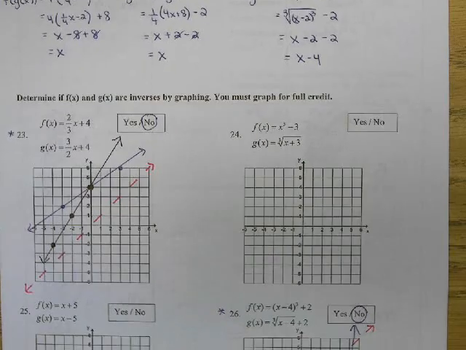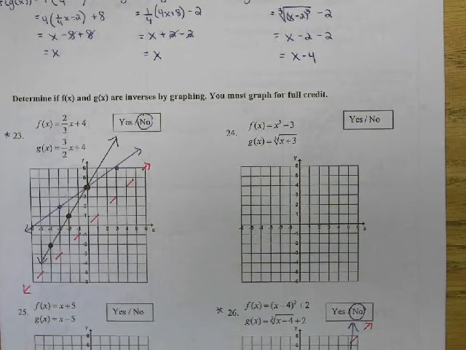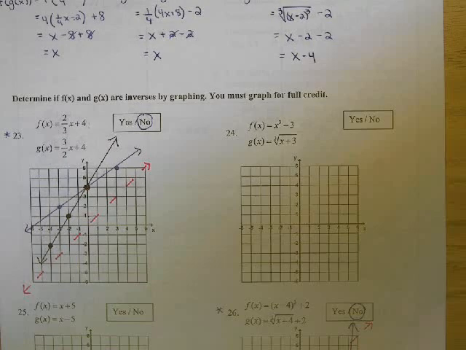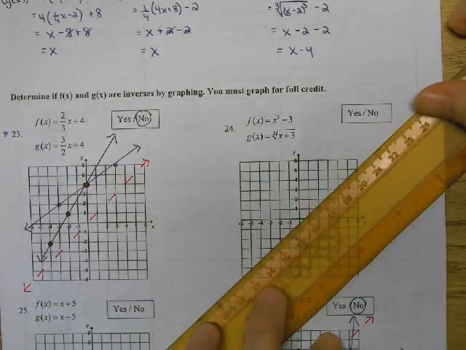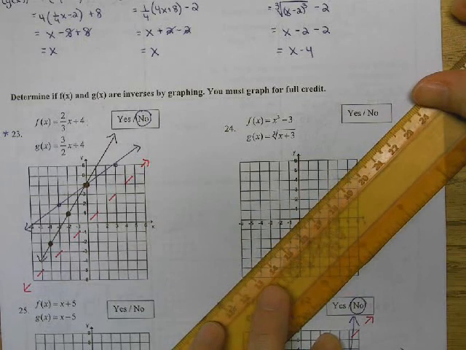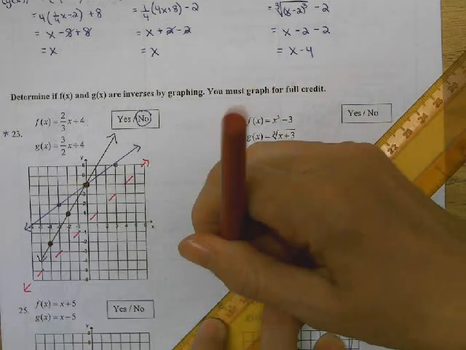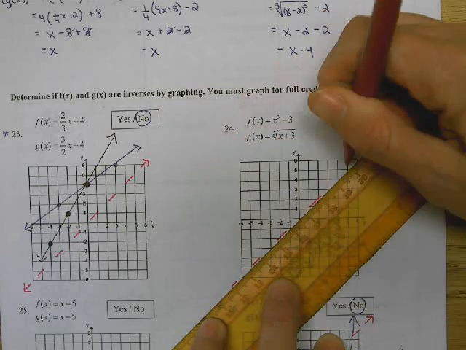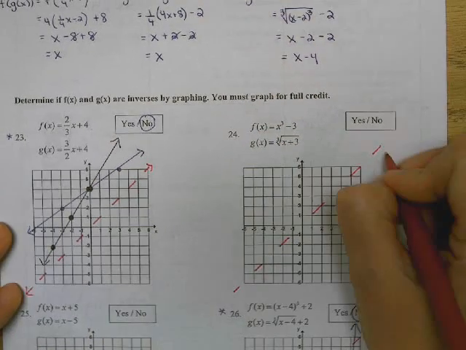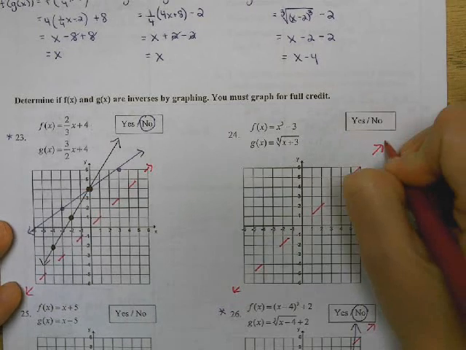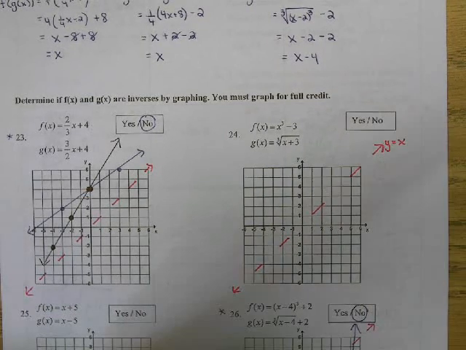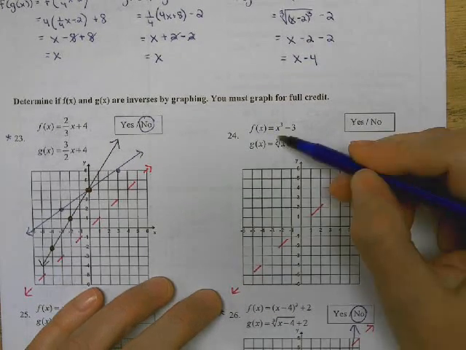Alright, 24. I have two functions and I'm trying to determine whether or not they are inverses based off of the graph. So the first thing I'm going to do is I'm going to go ahead and put that line y equals x on my graph so that I can tell whether or not these are reflected over that line. Okay, so there is my y equals x. And now I'm going to graph my two equations and see if they are in fact reflected.